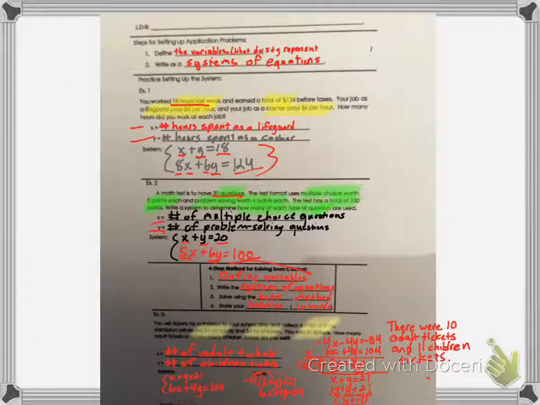So our 4 steps for solving contextual problems. First step is determine the variables, and we did that right here. We said that x is multiple choice questions and y was problem solving questions. That can be opposite as far as how you set it up, but if you want to keep it in order, that's fine too. Second, write a system of equations. That's what we did right here. Third, solve using the best method. Fourth, state your solution in words.